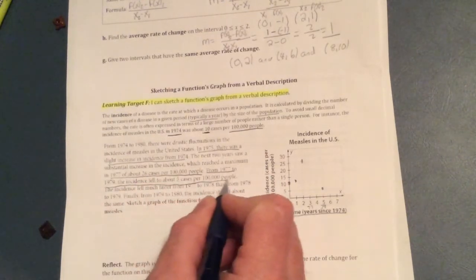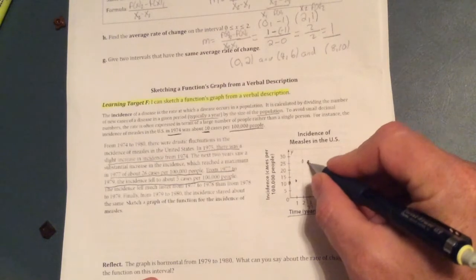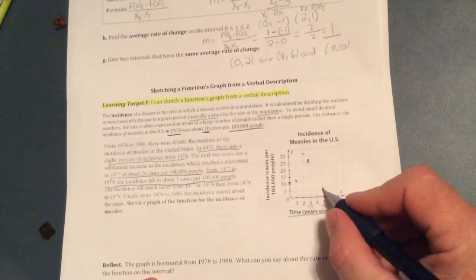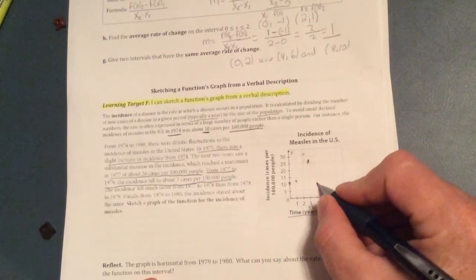All right. The incidence fell much faster from 77 to 78 than 78 to 79. So it says from 77, and if you notice, I actually made a mistake. I put that dot in the wrong spot. So I'm going to erase this one and put that one in. So what that says is that first year my drop was much more drastic than this one. It doesn't give me specifics, right? But I'm going to say, hey, maybe I dropped down to here.